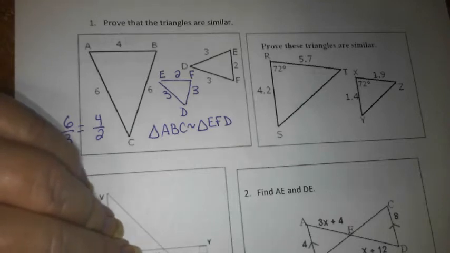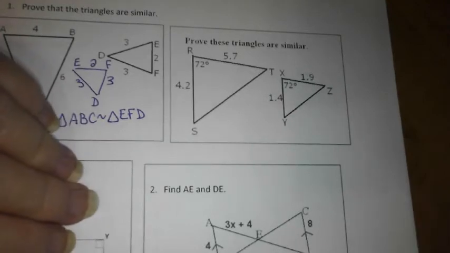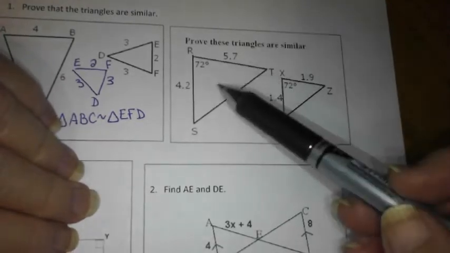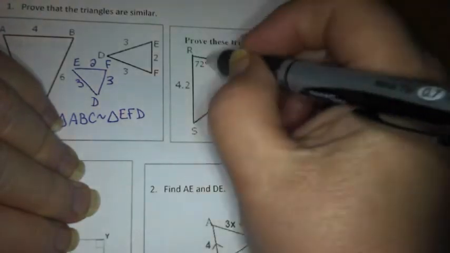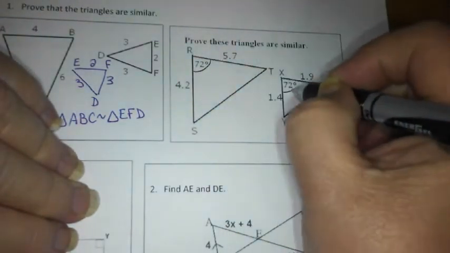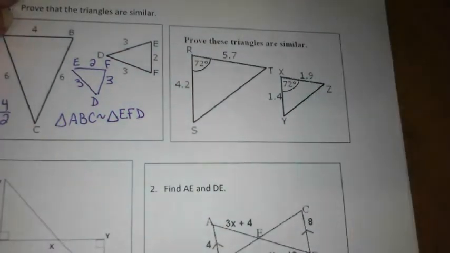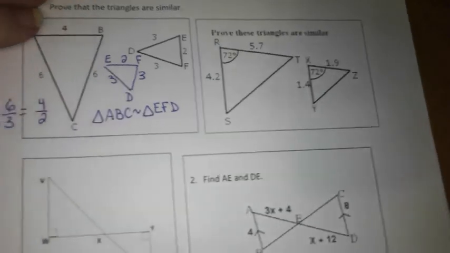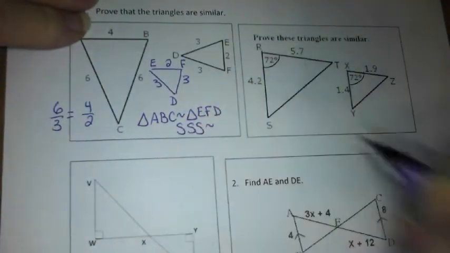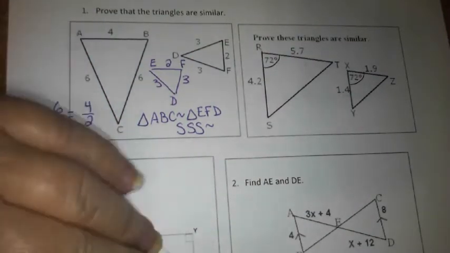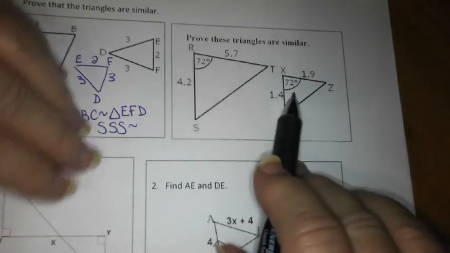All right, next, prove that these triangles are similar. All righty, this time they've given us 2 pairs of sides and an angle. So notice that the angle is in between the 2 sides. So we're probably looking at an SAS. I forgot to mention that the previous one was by the SSS Similarity Theorem. Sorry about that. But this one, they've given me sides and an angle.